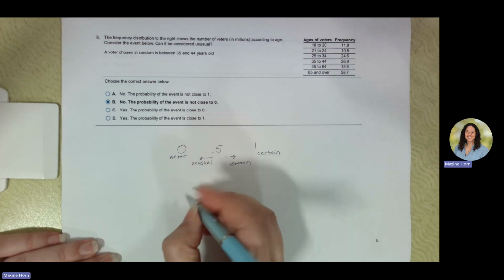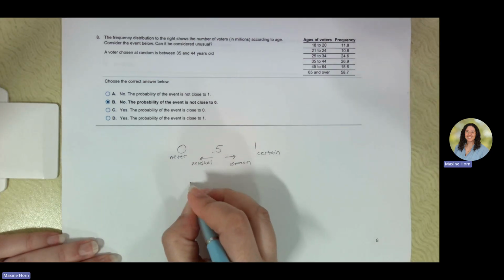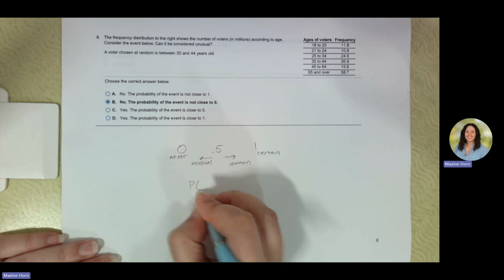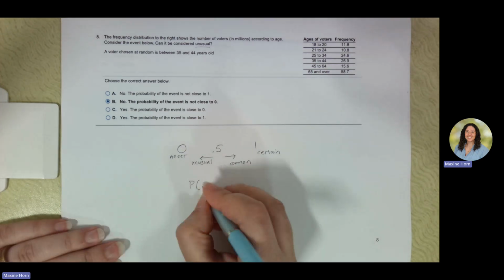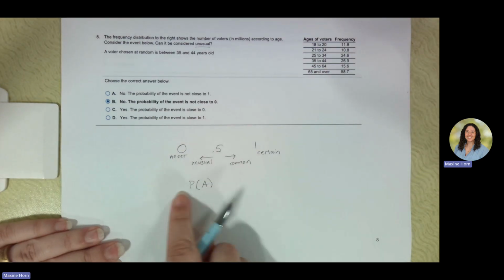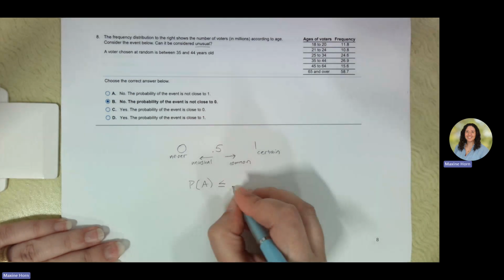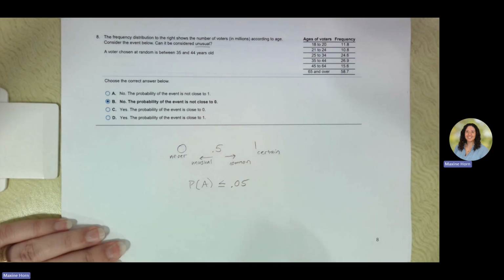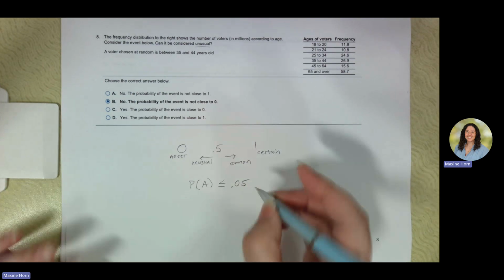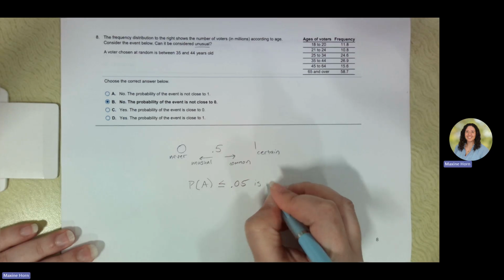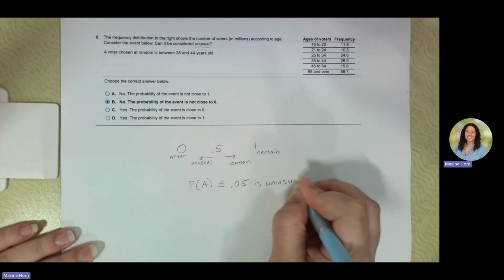So there is a cutoff that has been established for when we use the word specifically unusual. That cutoff is that if the probability of an event is less than or equal to 5% or 0.05, the event is unusual.